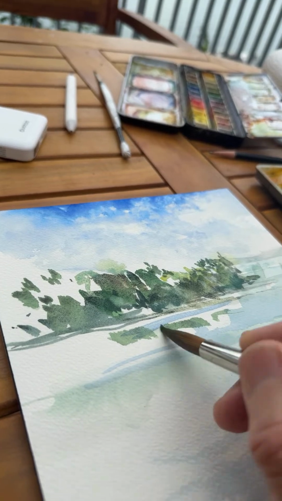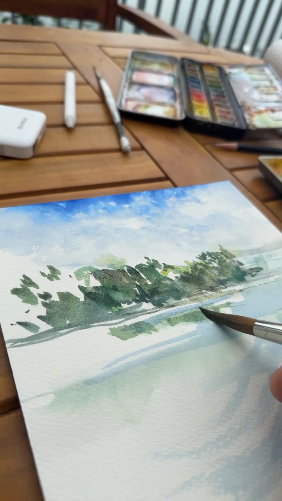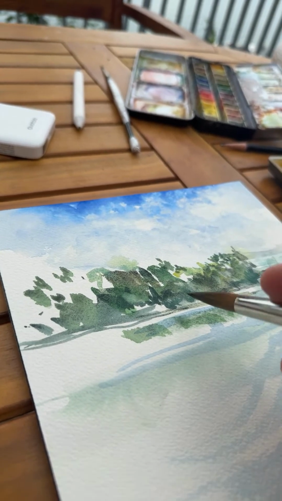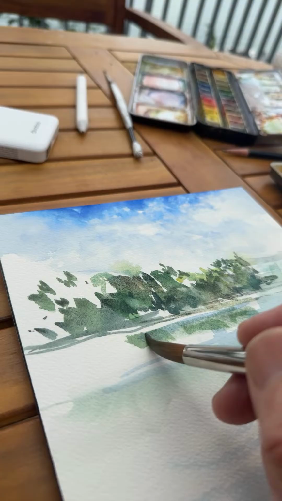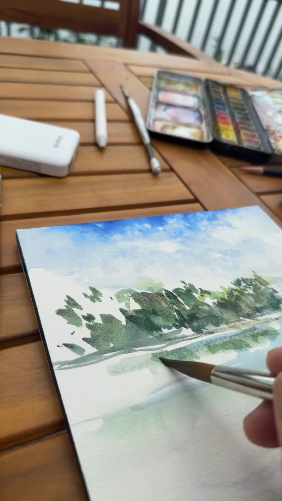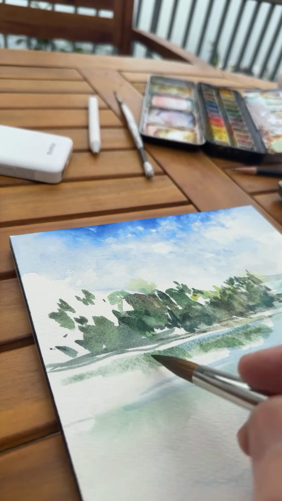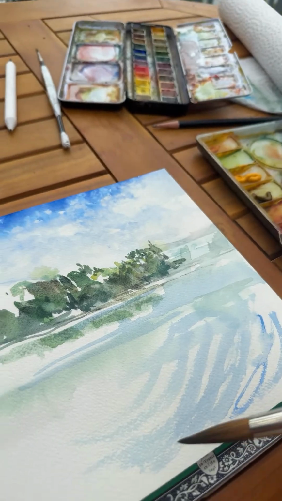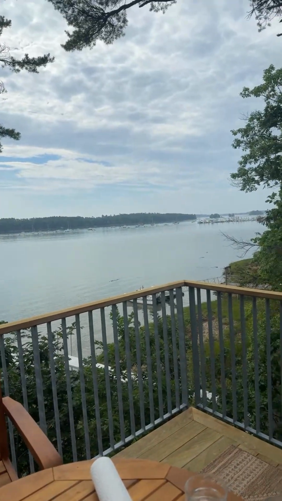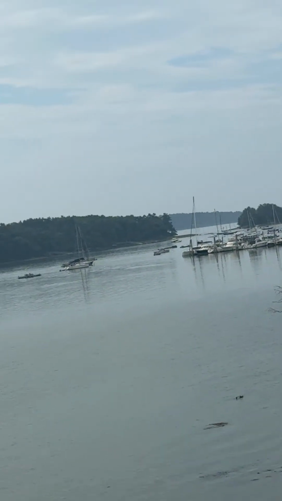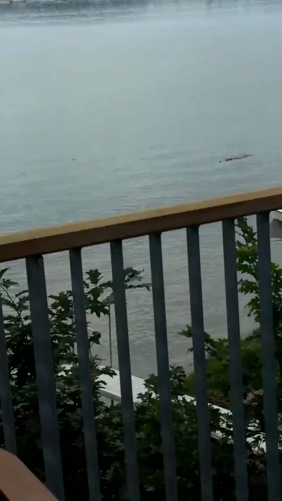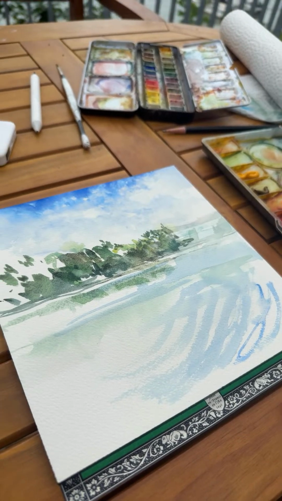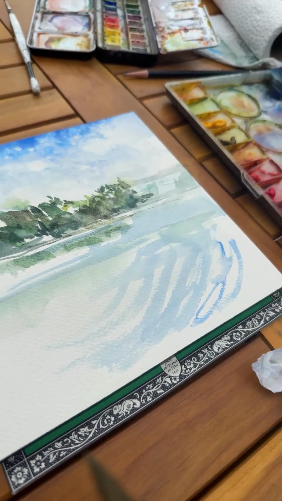Right here, I'm gonna start blending this all together. This is really the rich reflection. And I'm just gonna keep going over there. It looks far different in the video image than to the naked eye.